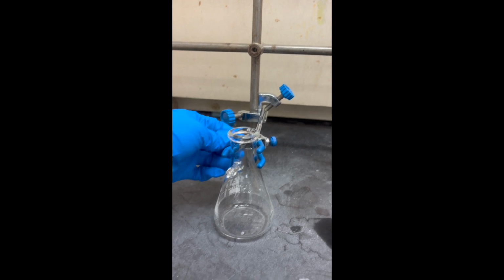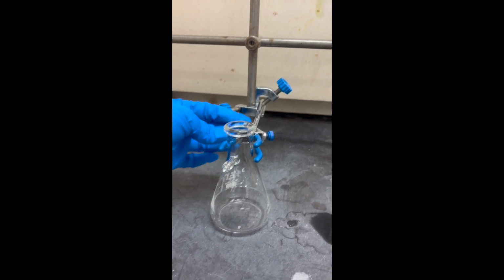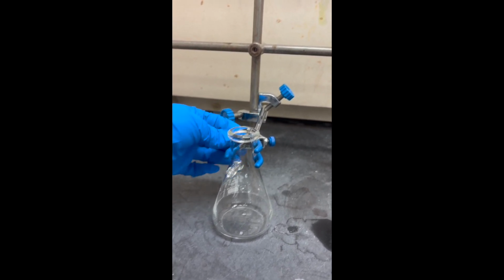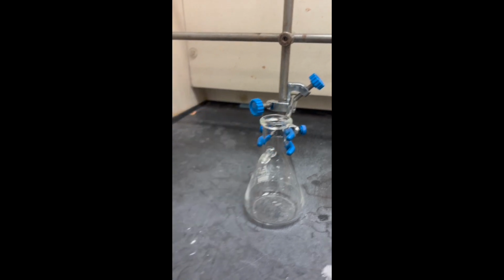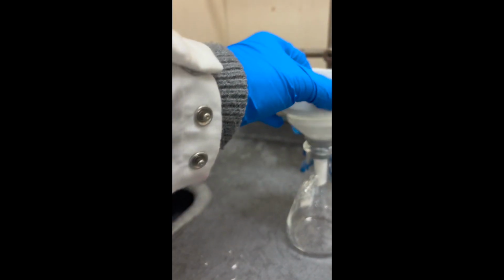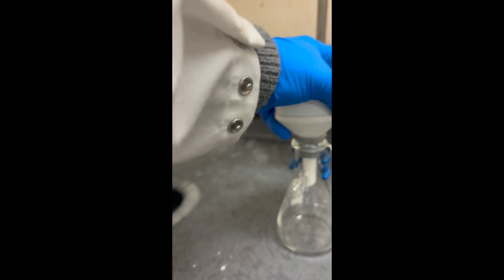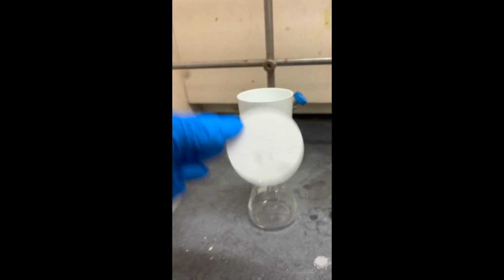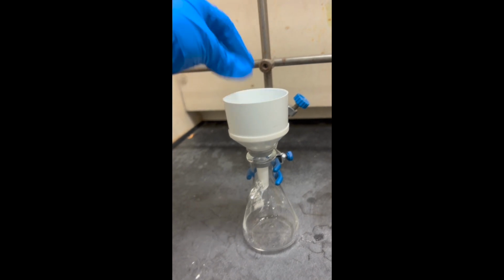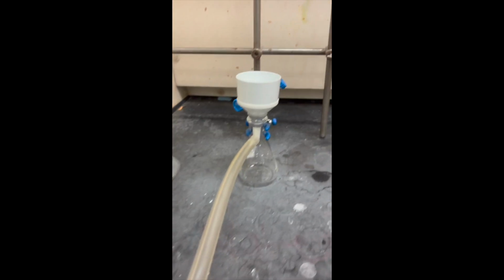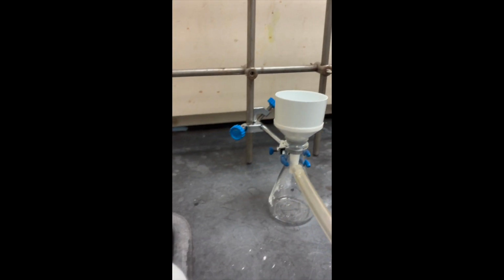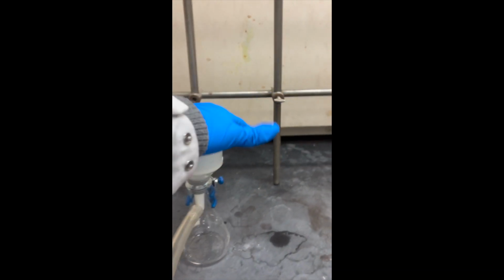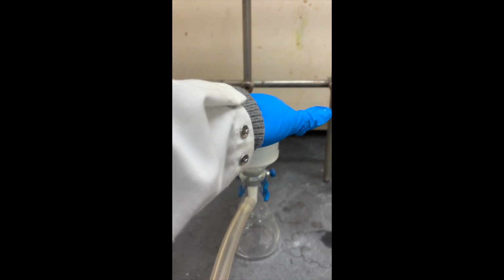Then we can set up the vacuum filtration of the product with the Buchner funnel, attaching the vacuum filtration device to the aspirator holes in the fume hood and turning it on. While we wait for that, we will be cooling the solution at room temperature and then placing the solution into an ice bath.